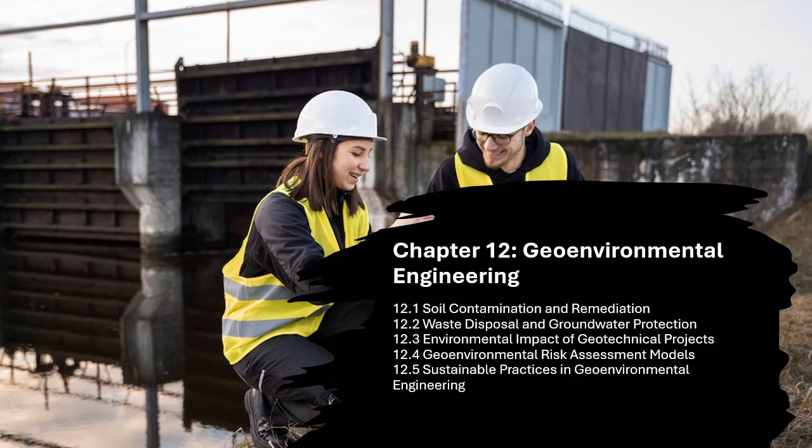12.3.1.3 Habitat destruction and loss of biodiversity. Geotechnical projects, especially large-scale construction projects, can lead to the destruction of natural habitats, displacing wildlife and reducing biodiversity in the area.